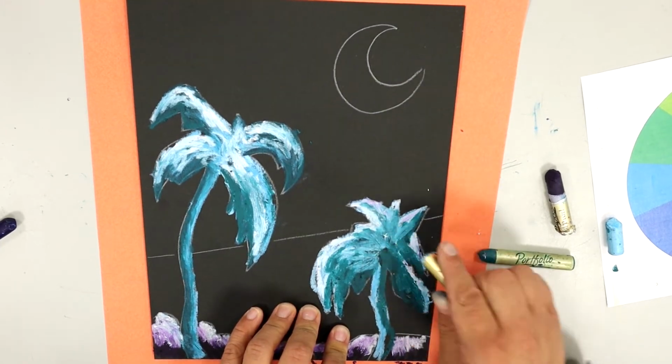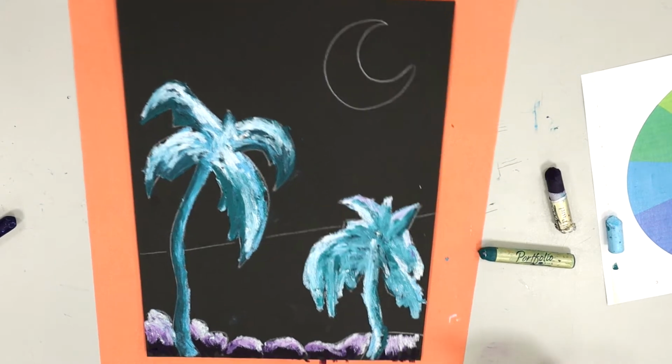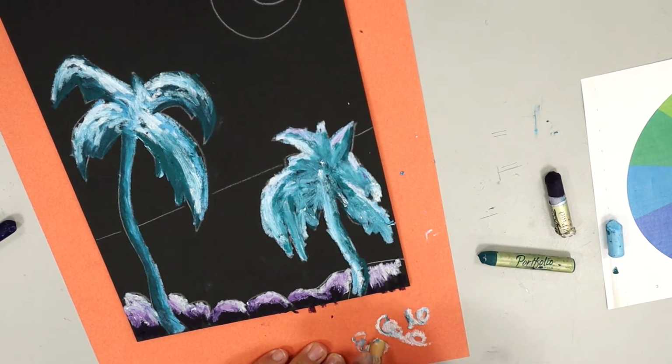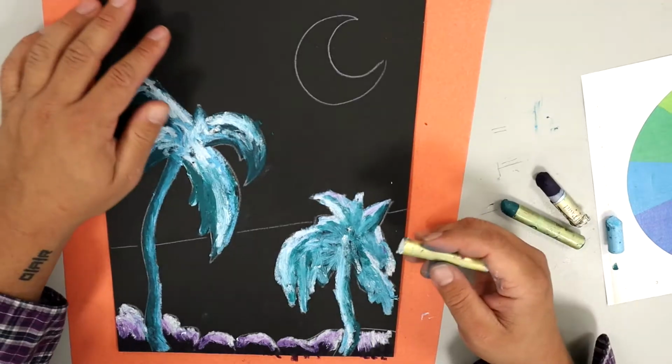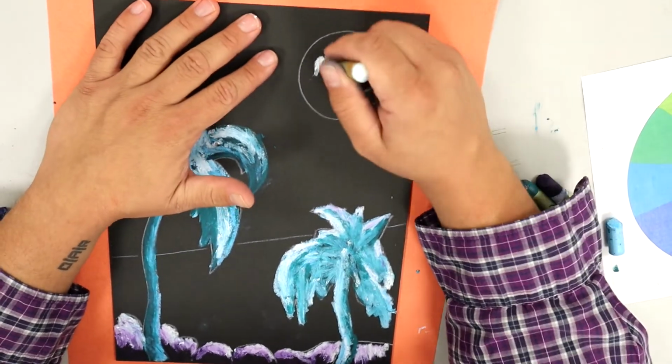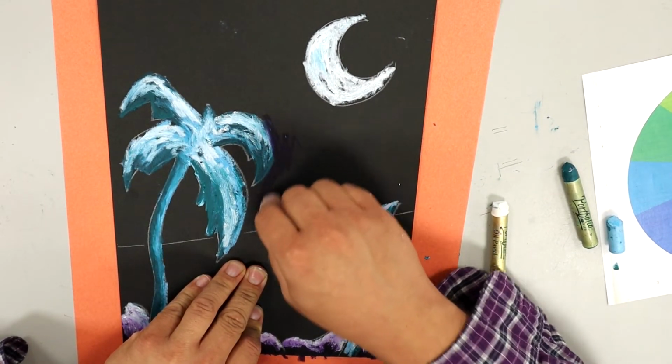Add some palmy textures. And if you need to clean off an oil pastel, you can use your mat, just like this. I had a little extra blue on there and I don't want that much blue to be in my moon, so I just cleaned it off down here at the bottom. I'm gonna go up and add a little pastel to my moon, and then I'm gonna use some purple for my night sky. So I'm gonna bring some purple in.